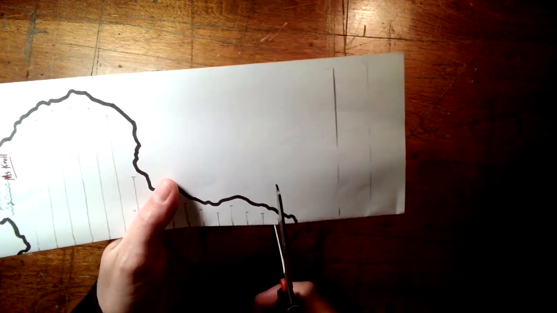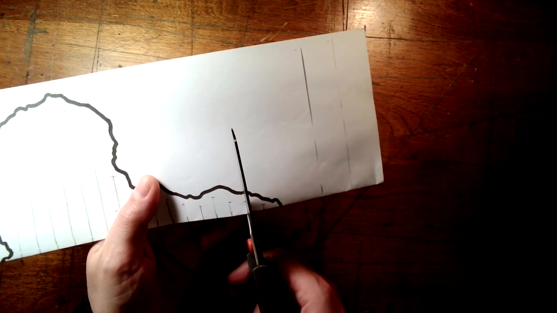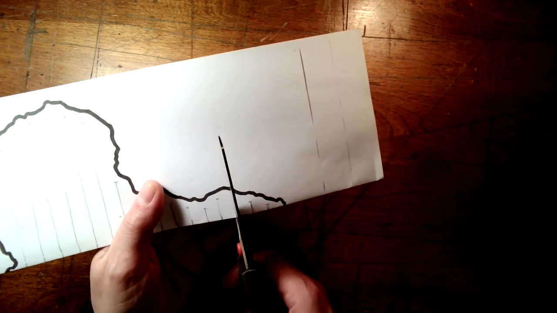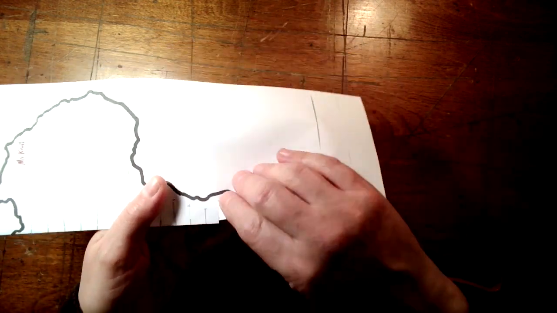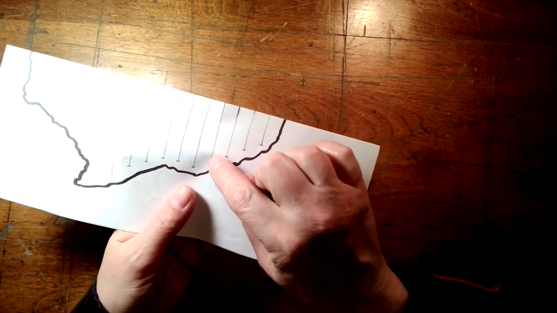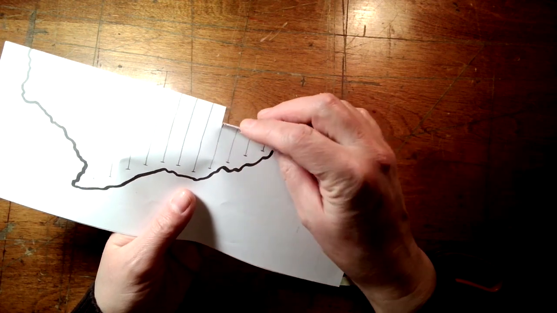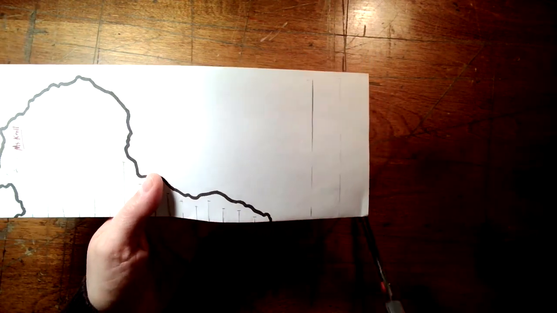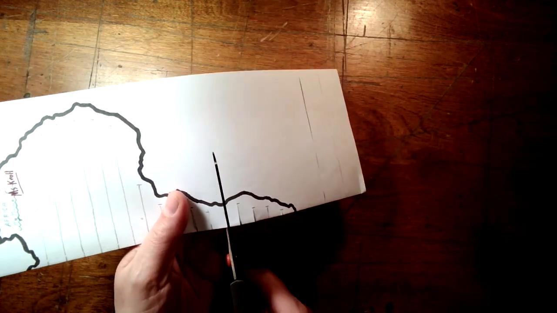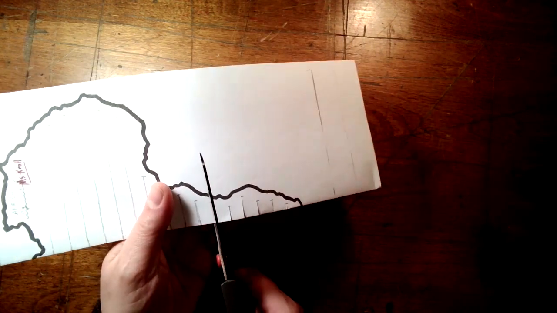Just barely a cut here and stop. Cut and stop. Cut and stop. Cut and stop. Then we're going to look over the other side, we have a lot more room to do on the other side. Perfect. Flip it over, and we're just going a little bit on the southern edge of the continent of Africa.